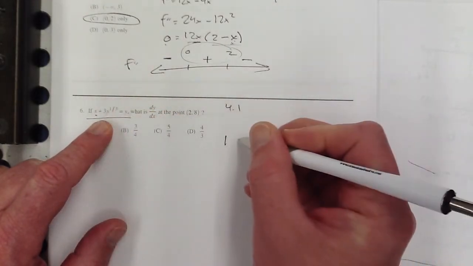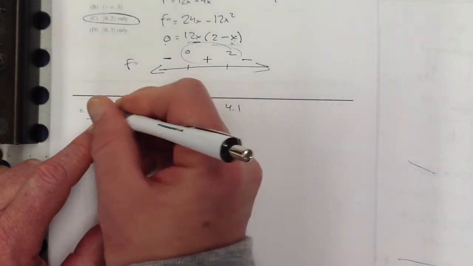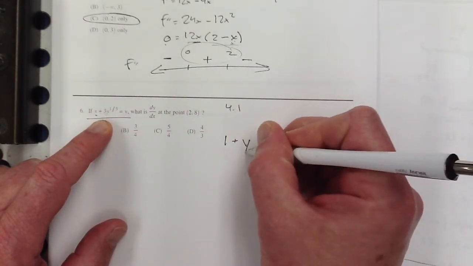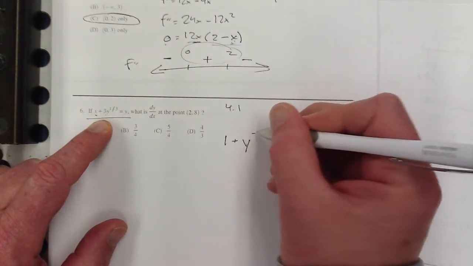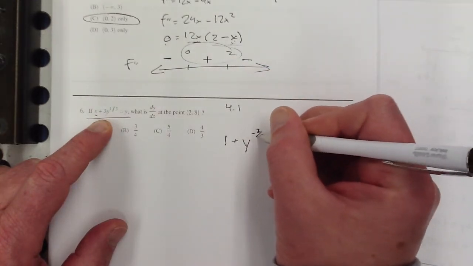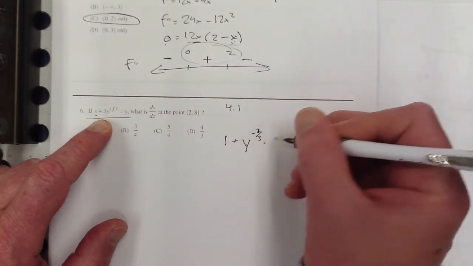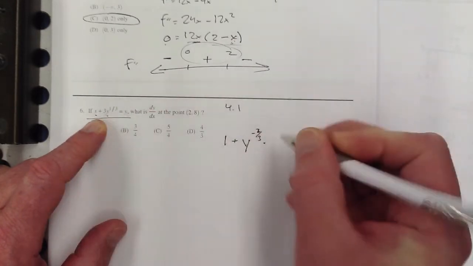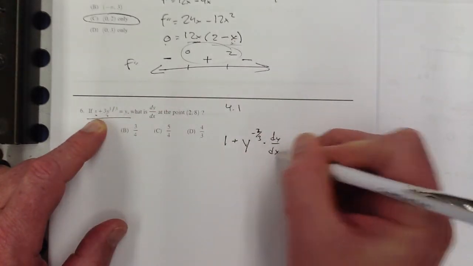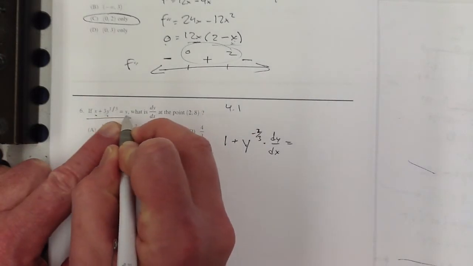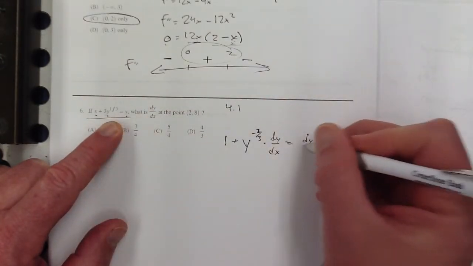The 1/3 comes to the outside. 1/3 times 3 is 1. Y, and then I subtract 1. I'm just doing the power rule here. Oops, 2/3. But I just took the derivative of something with a y in it, so dy dx pops out. What's the derivative of y? It's 1 dy dx.